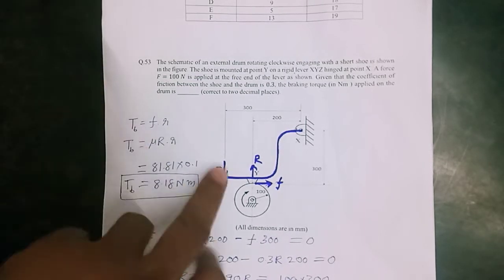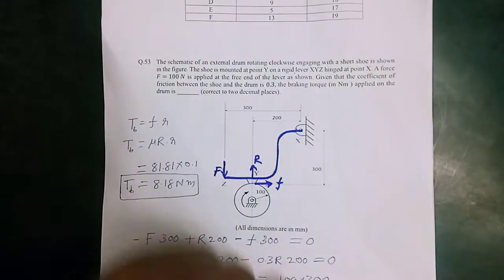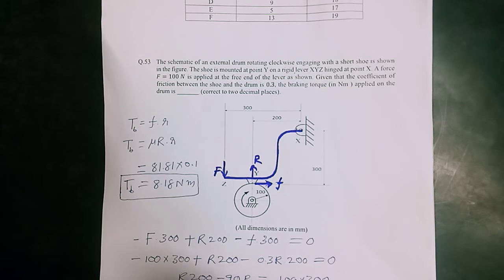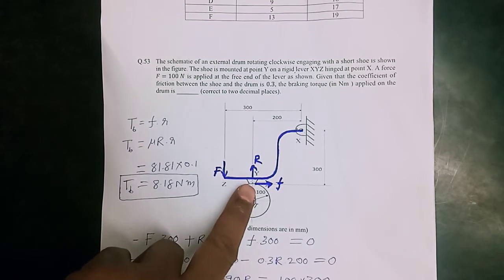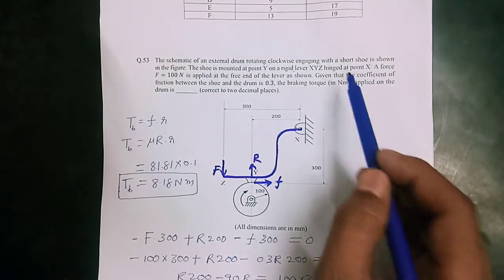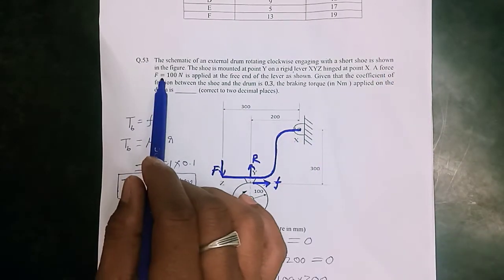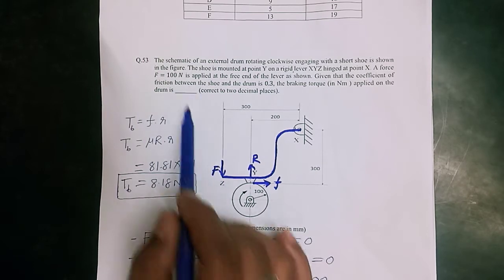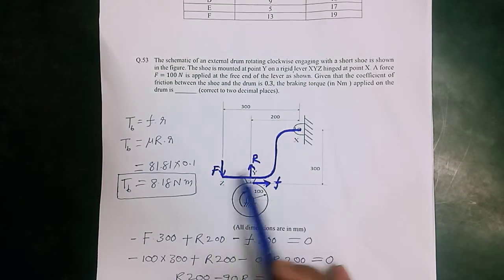The problem is: the schematic of an external drum rotating clockwise, engaging with a short shoe, is shown in the figure. The shoe is mounted at point Y on rigid lever XYZ, hinged at point X. A force F of 100 newtons is applied at the free end of the lever as shown.